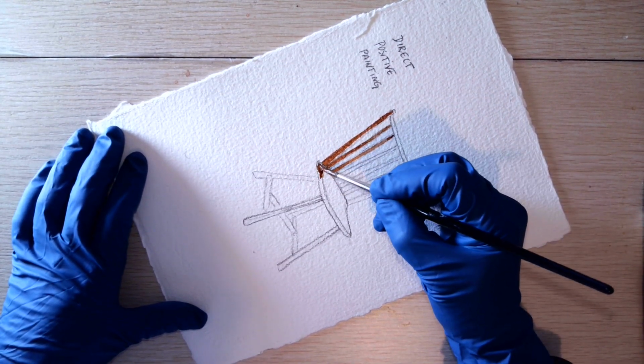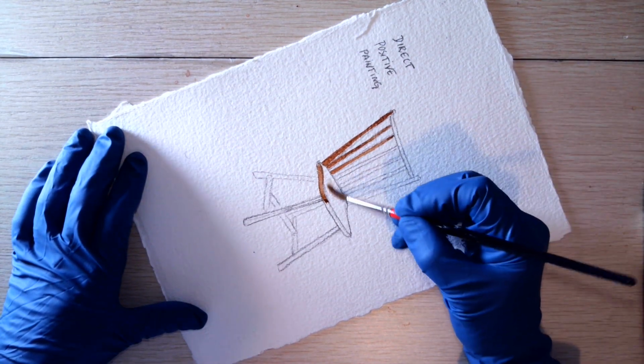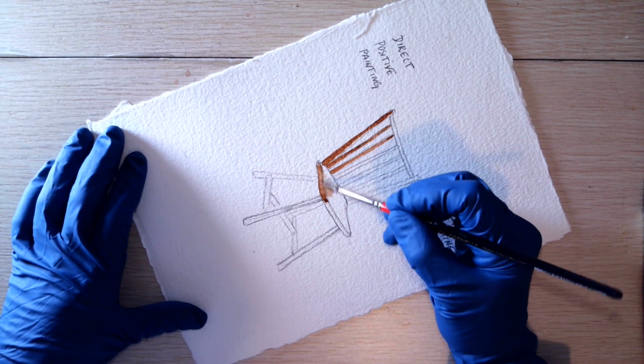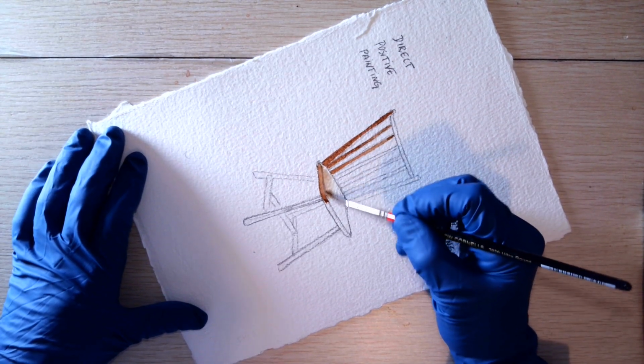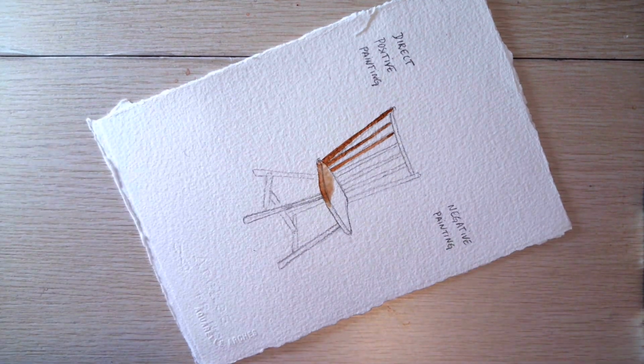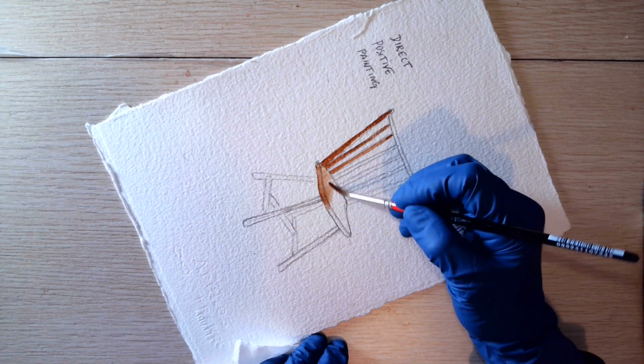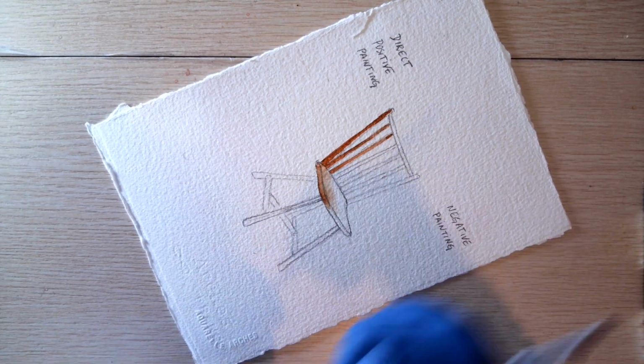And I'm going to proceed. I'm going to make this area a little lighter. Always have your paper towel ready in case you want to lift.